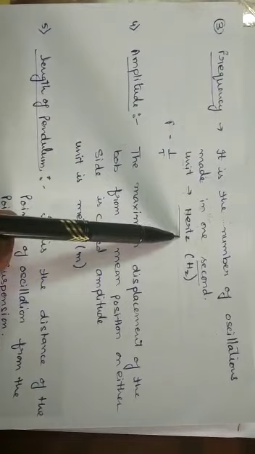If it covers one oscillation in 1 second or 2 seconds or 4 seconds, what is the number of oscillations in 1 second? That is frequency. So the number of oscillations or to and fro motions made in 1 second is called its frequency. The unit of frequency is hertz.